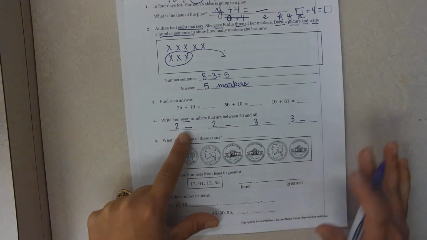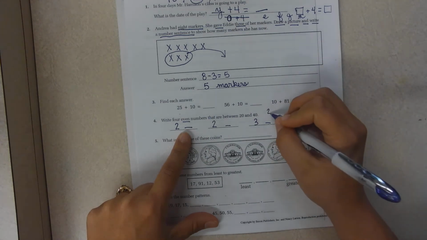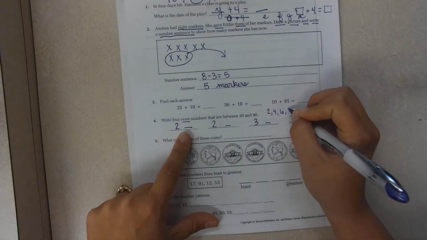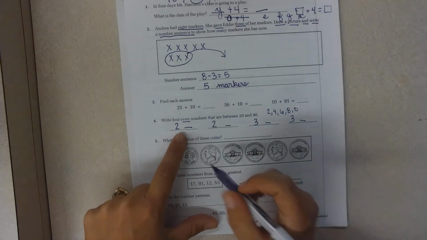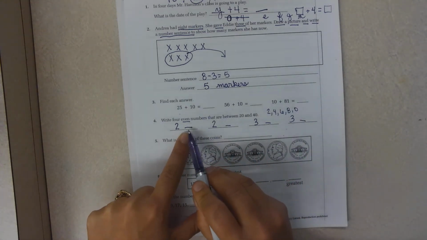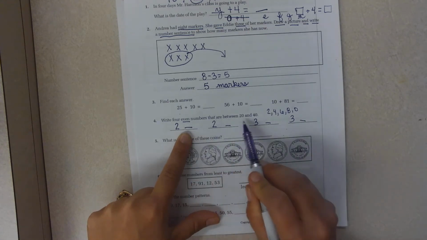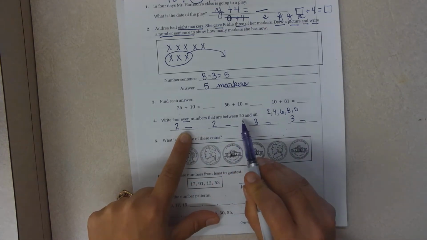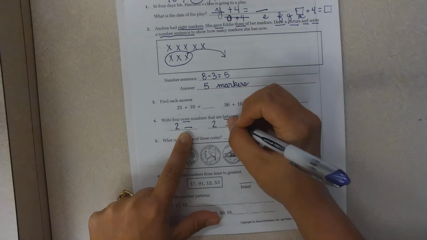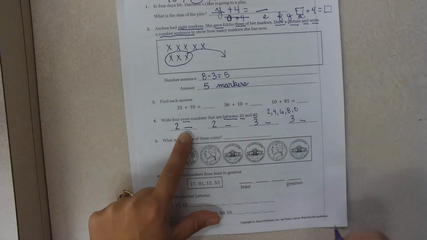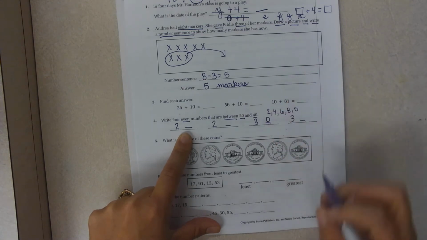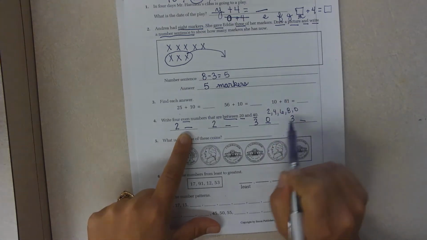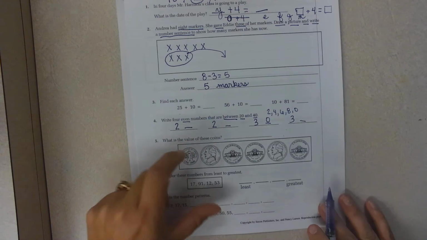Well, my even numbers always have a partner. So 2, 4, 6, 8, or 0. Could I put a 0 in the 20s? Could I do 20? No, because it would not be between 20 and 40. But I could put it in the 30. And then I can use any of these numbers in the ones place for the rest of them.